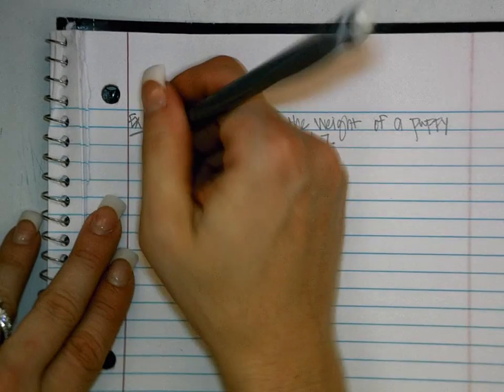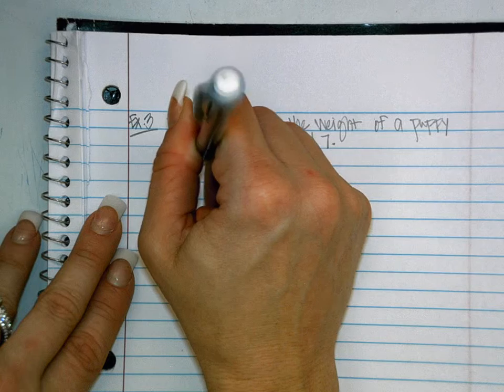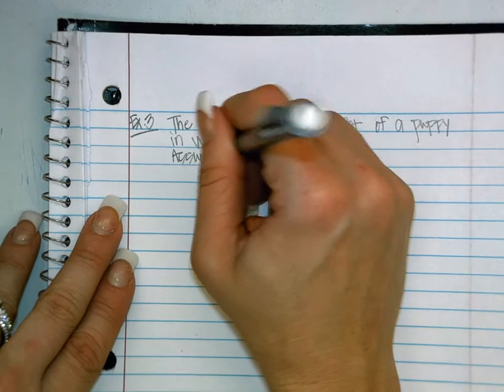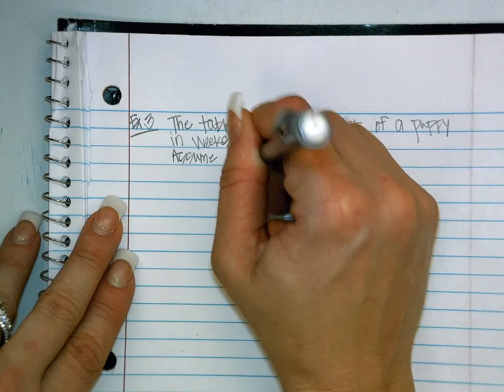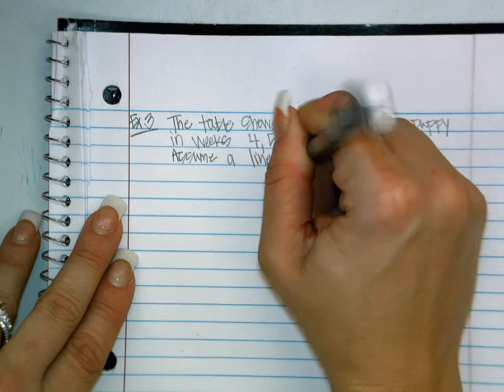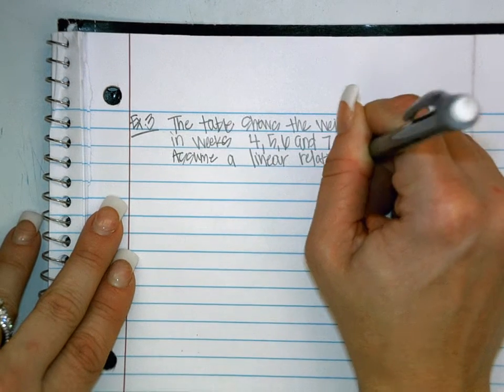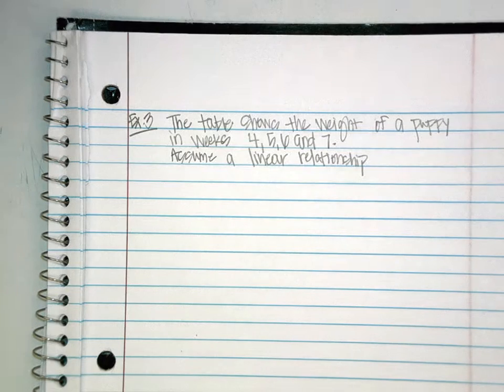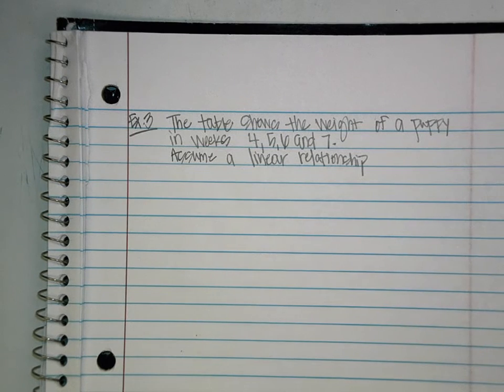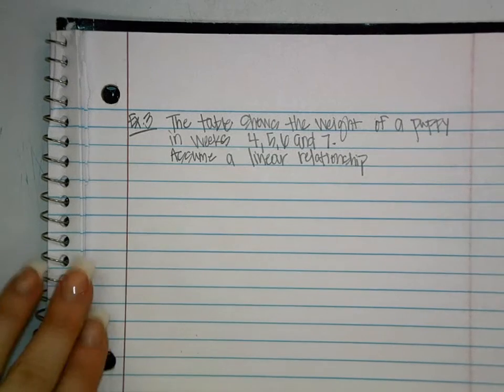We're going to say assume a linear relationship. So we're saying assume that this puppy is growing at a constant rate. So it's not like it's gaining 2 pounds one week and then 3 pounds next week. It's growing consistently. So that's what we call a linear relationship.